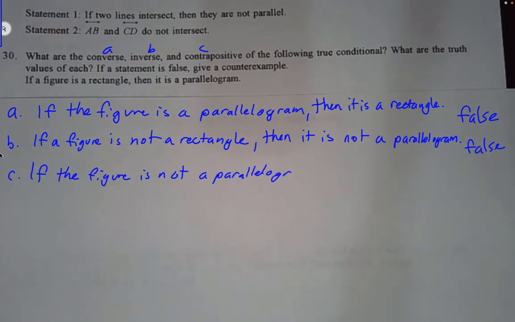I know this handwriting is terrible. Is that one true or false? If it's not a parallelogram, true. Yeah, that one's true. It can't be a rectangle, because a rectangle is a parallelogram. So that one is true.